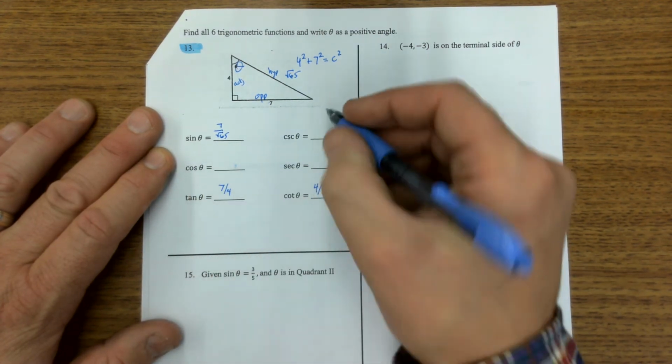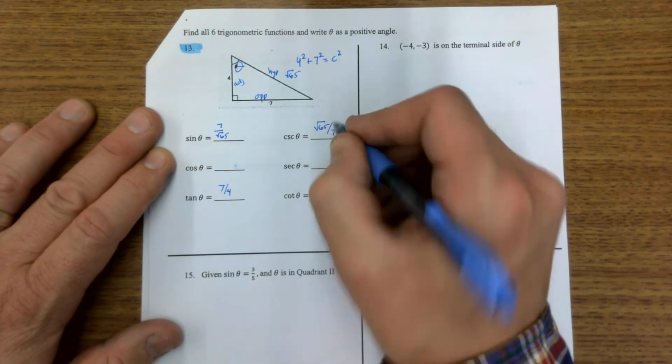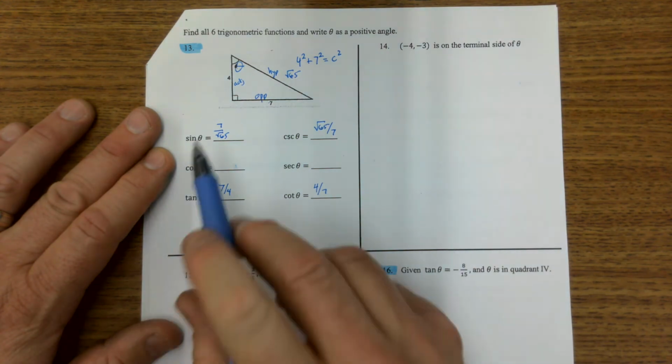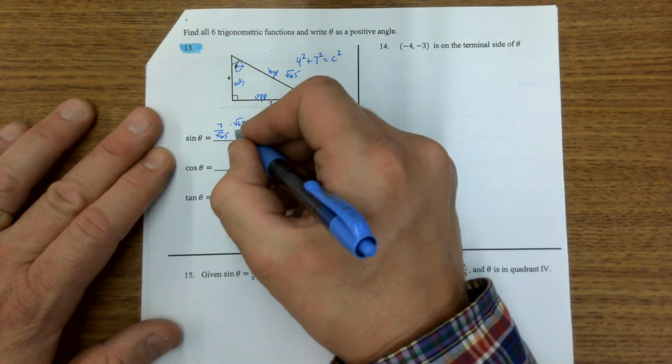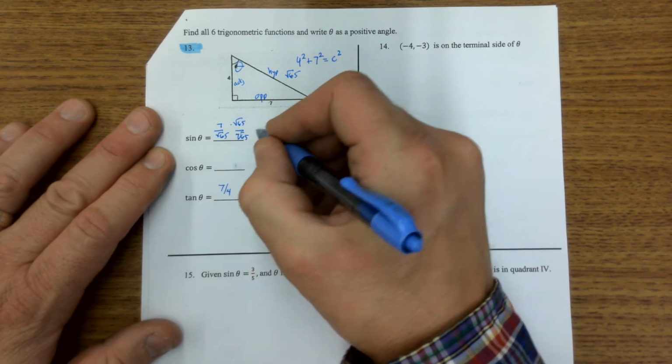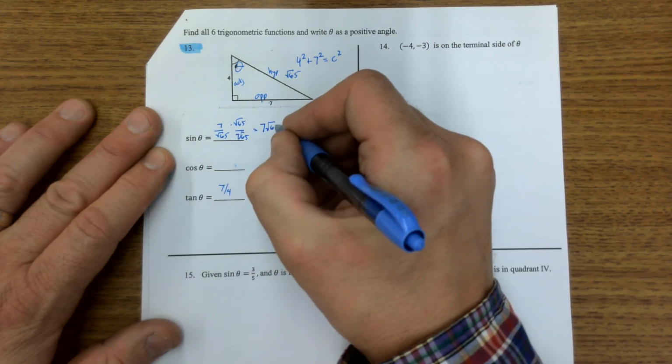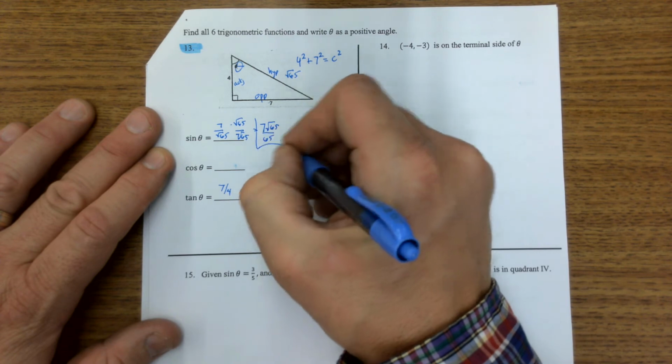If I flip this over, I have root 65 over 7, which is that value. However, that's not acceptable because of the irrational number down there. So let's multiply by root 65. 7 root 65 over 65.